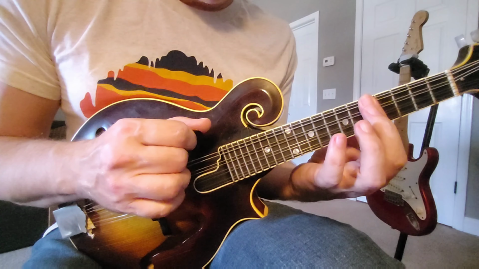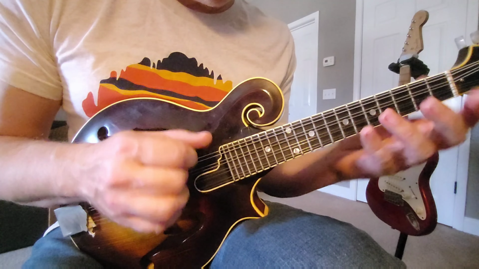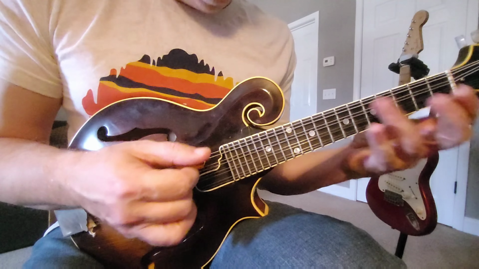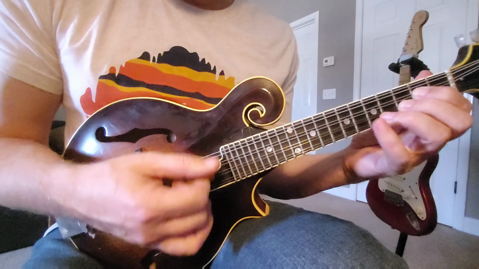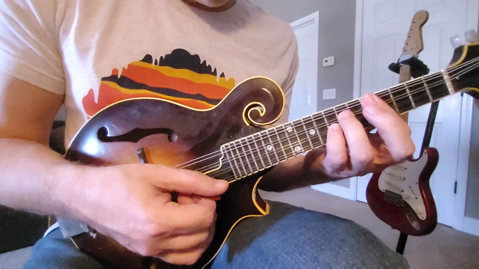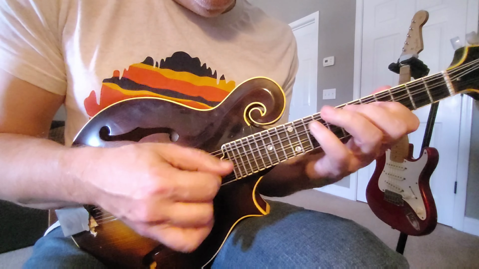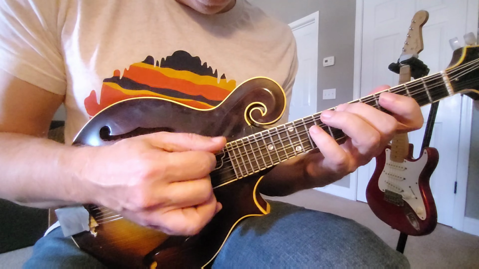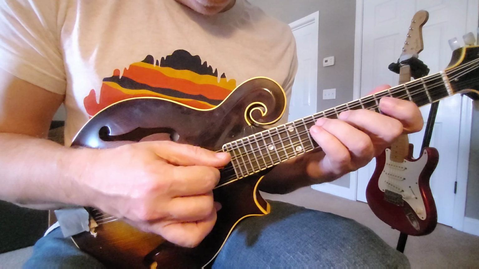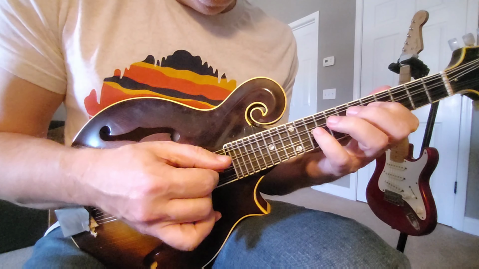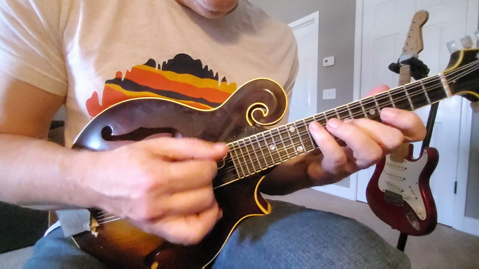Now listen to this. If I move up an interval, leaving my fingers in the same position, it's going to create the same modal sound of that scale moving forward. Hear the modes?